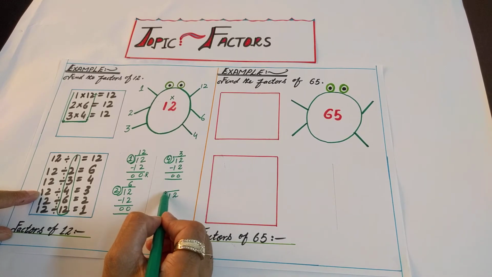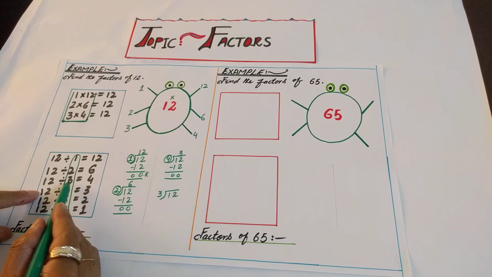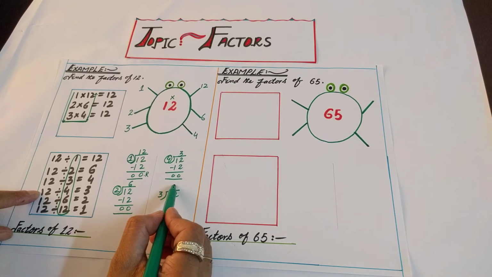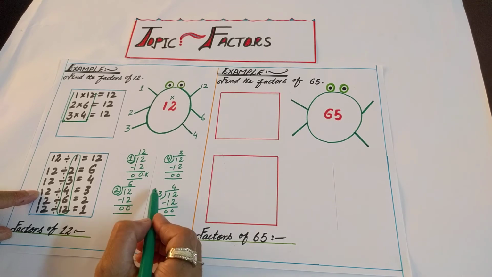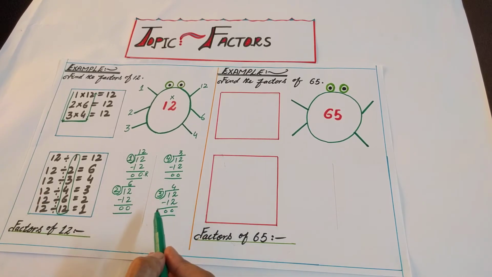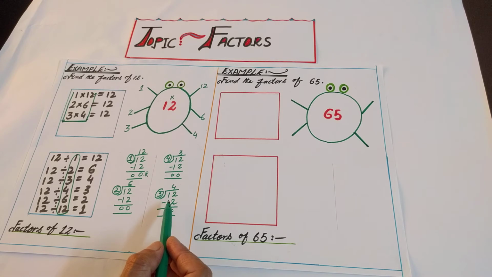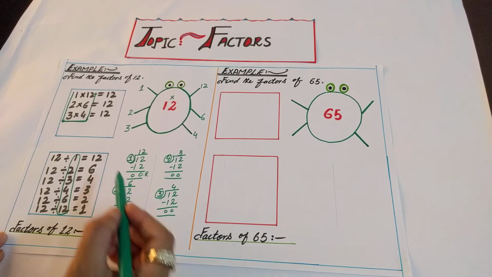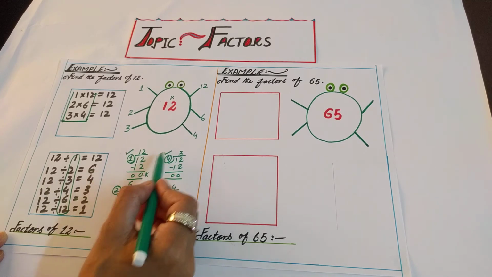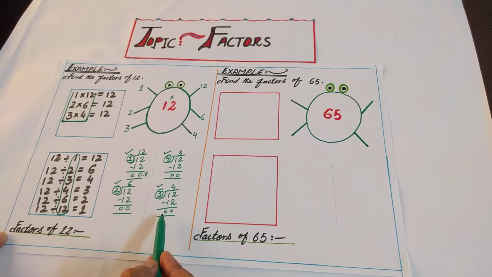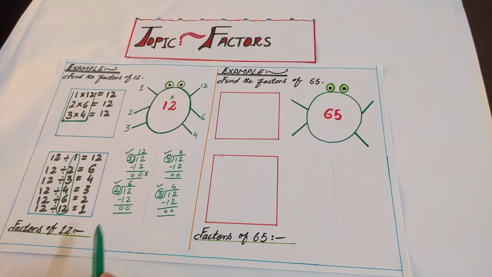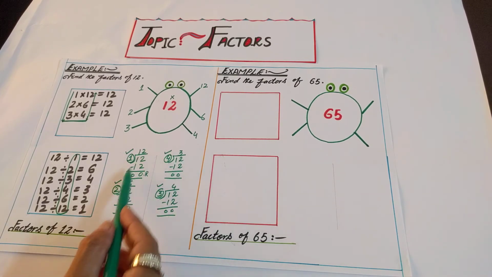12 divided by 3. I am taking this one. 3 4s are 12. 0 and 0. It means 3 also exactly divides the number 12 with the remainder 0. So these all are the factors because we are getting the remainder 0. This is only for checking, not the part of your question.